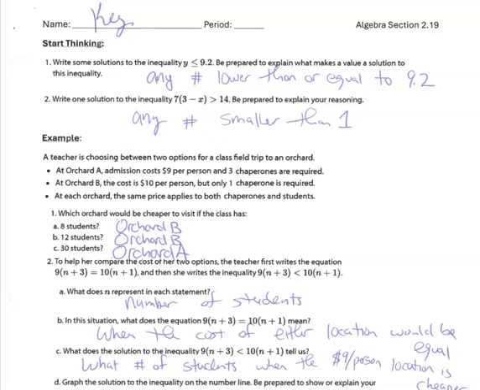And in the process of doing that, what they found was that the number that basically is where the solution started, meaning where all the numbers that would make this true started, was 1. So 1 would not be good because 3 minus 1 is 2, and 2 times 7 is 14, and 14 is not greater than 14. But what they found was that any number less than 1 would actually make this true.